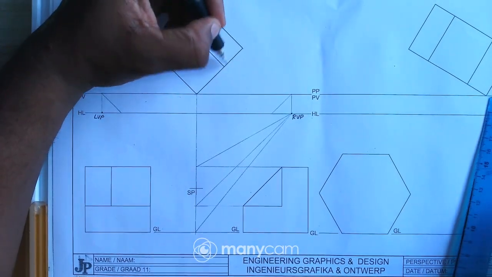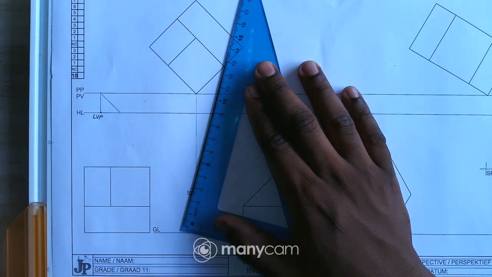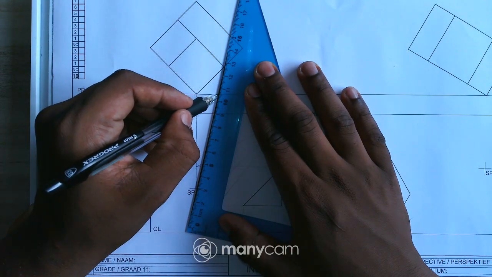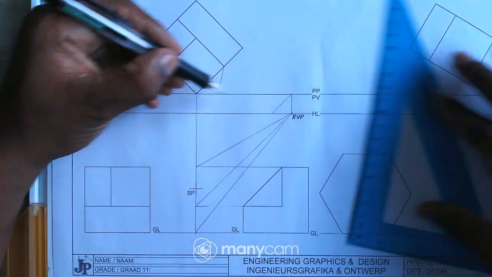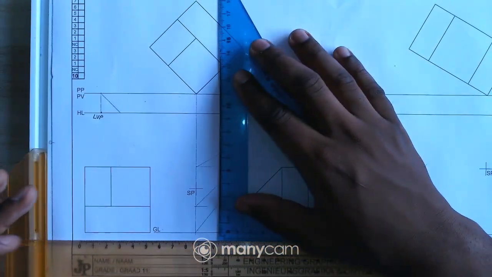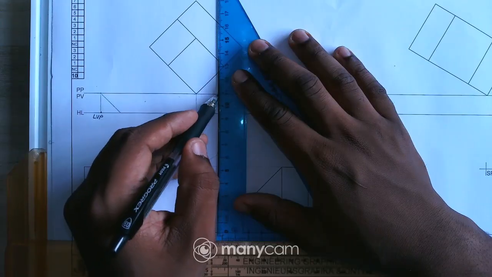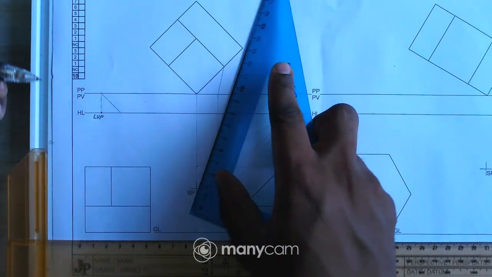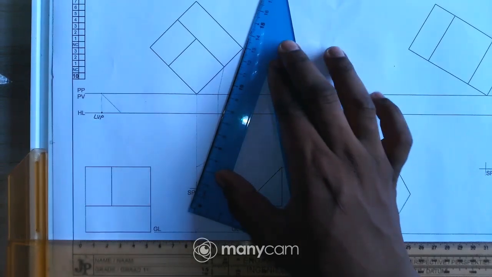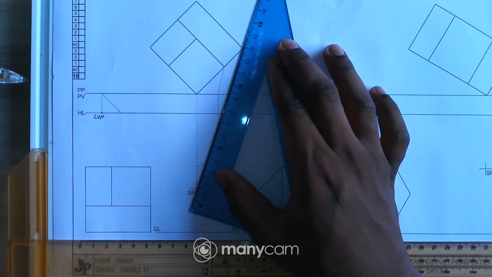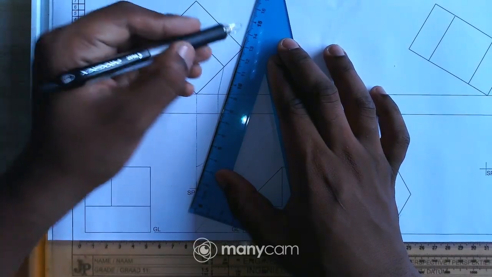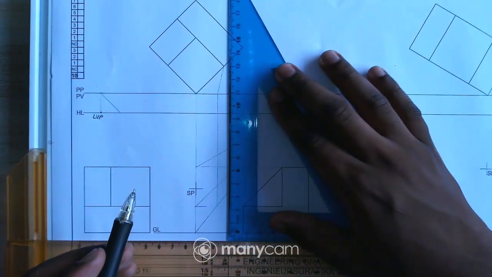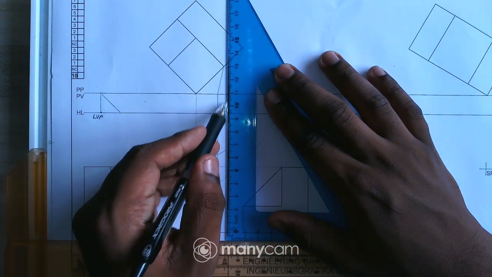So for me to project these 2 points down, I'll have to project them to the station point first, straight line up to the station point, and then from the picture plane I have to draw a vertical line going down, just like that. And then I do the same thing to that point. I have to draw a construction line from that point to the station point, just like that. And then from the picture plane I have to draw a vertical line straight down, like that.